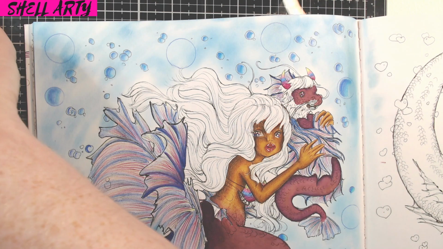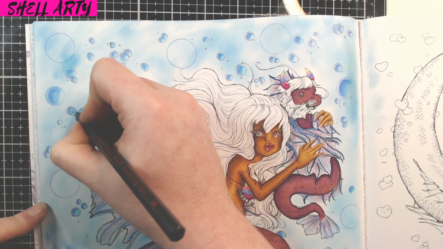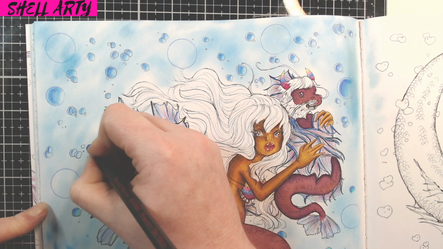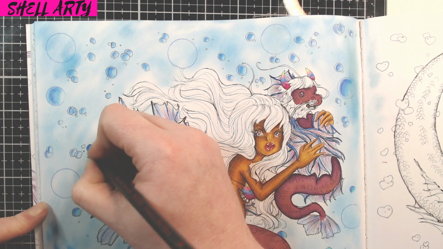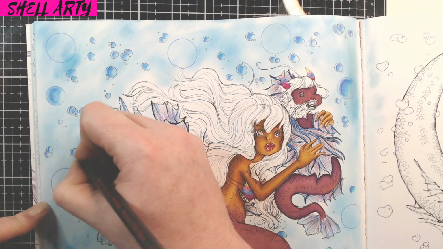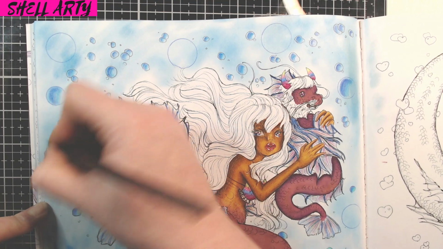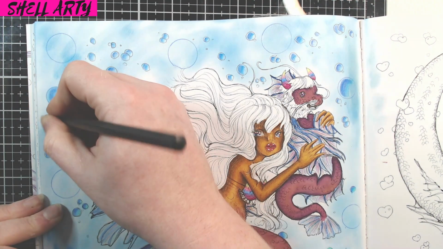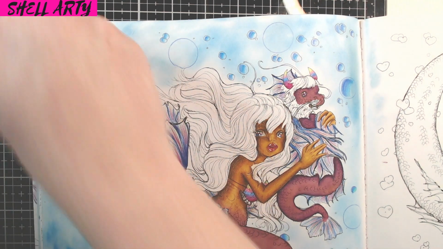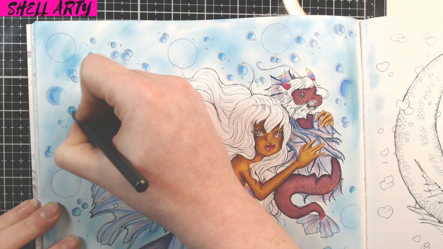I've missed the glue off these ones all here. I'll just quickly fill them in. They don't look right without the Forget Me Not in. So let's fill these in.